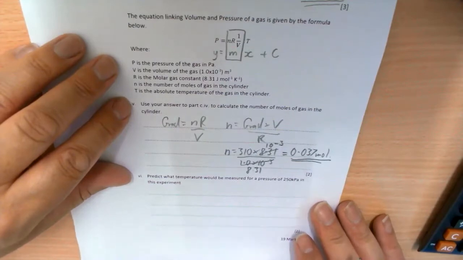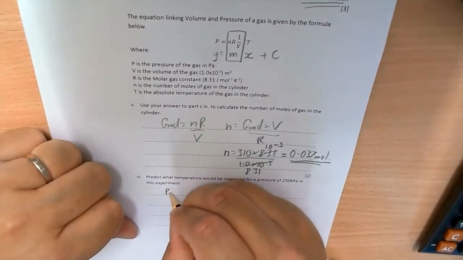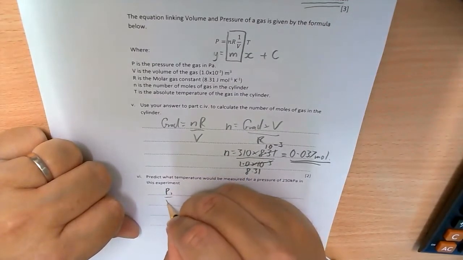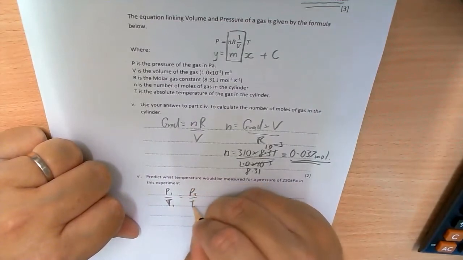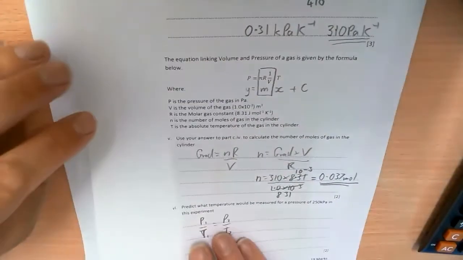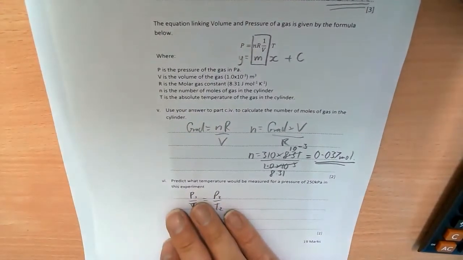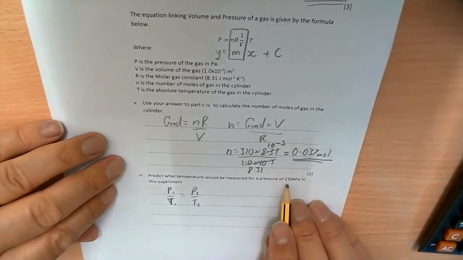Well, we're assuming that it's still got constant volume, so we can actually use the idea that P1 over T1 equals P2 over T2. Now I'm going to be careful here, double check. What I want, that's my P2.